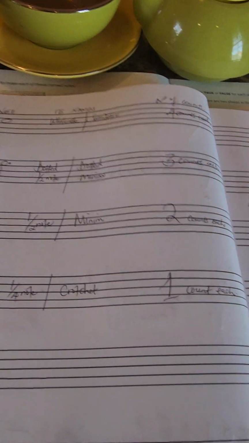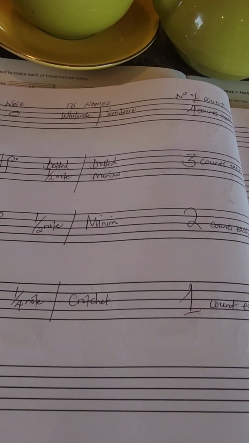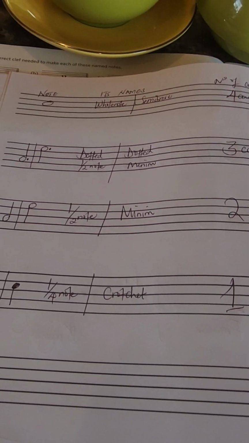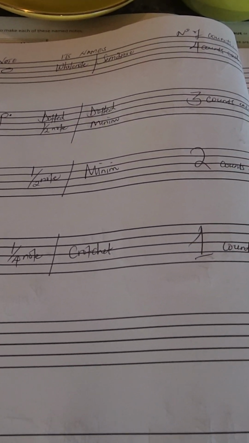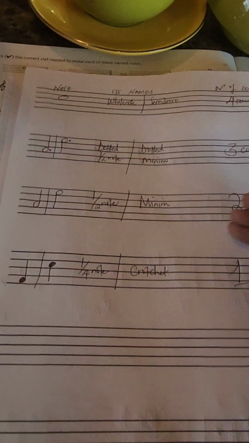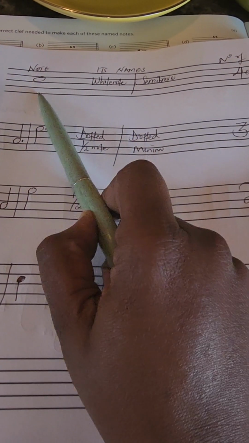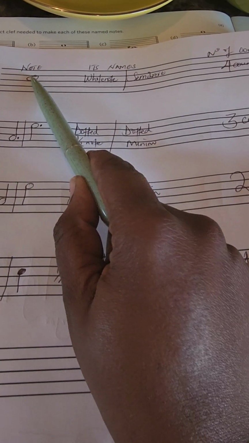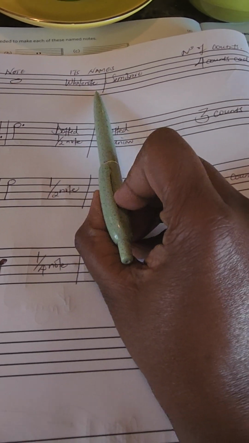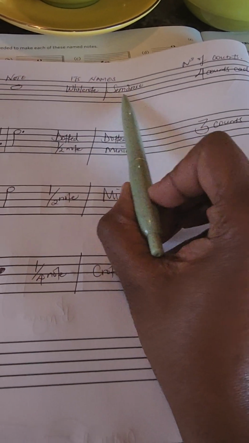All right. And we are going to relate this and add on to the lesson how dots next to a note affect the note. Okay, so the notes that we already know from previous lessons, we have the circular one. The circular one is called a whole note, also known as a semibreve.